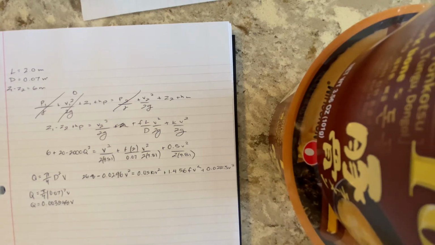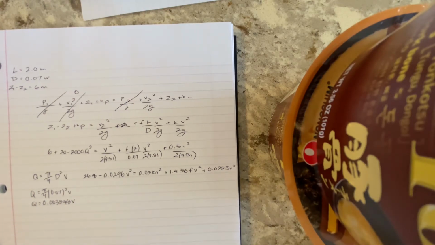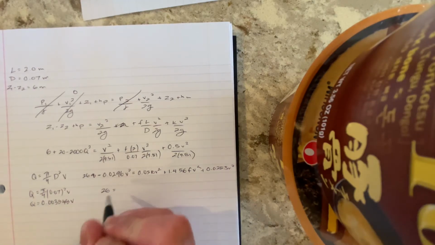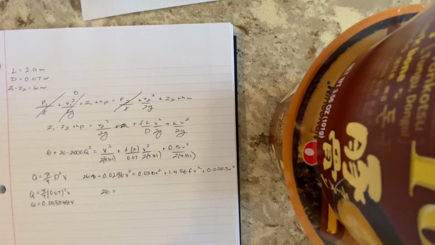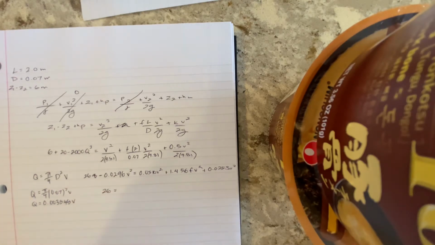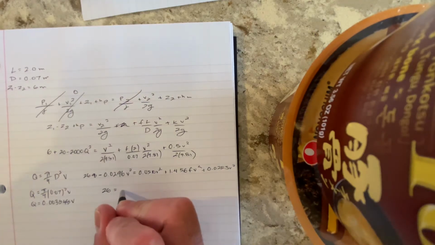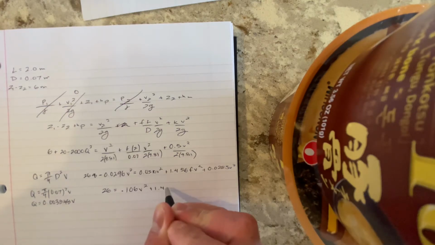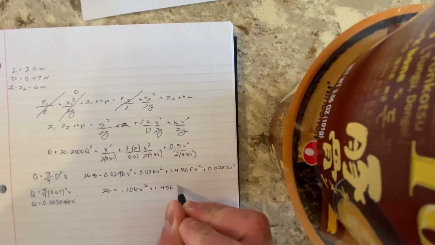Ultimately, to simplify this equation to get V by itself, 26 equals 0.0510 plus 0.0255 plus 0.0296, which equals 0.106 V squared plus 1.456 V squared f.